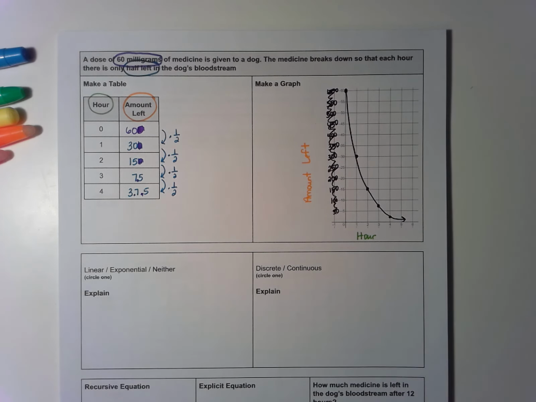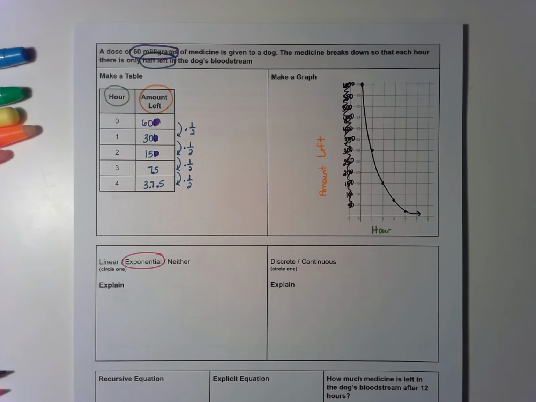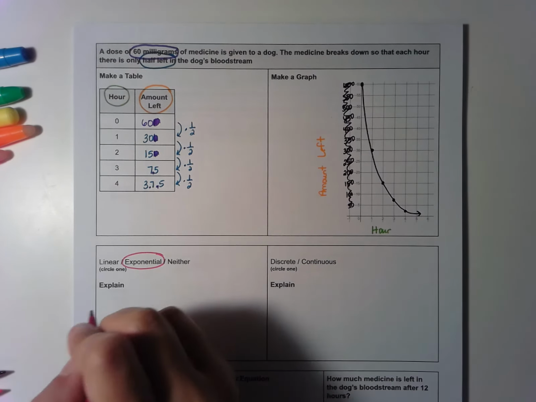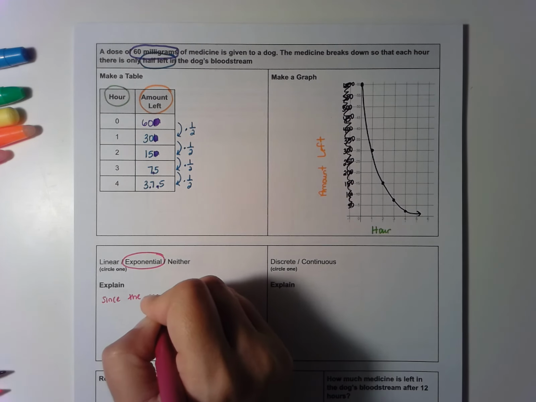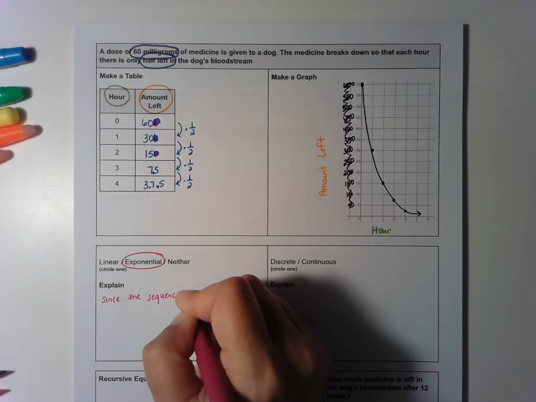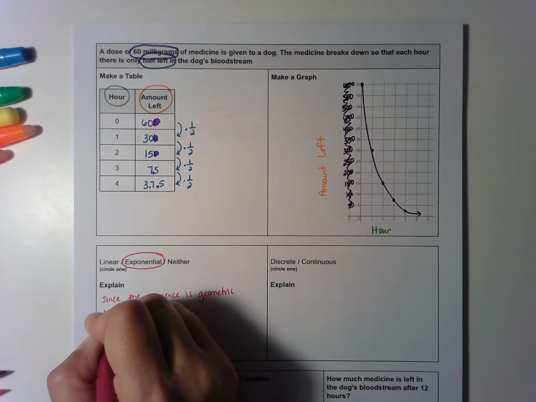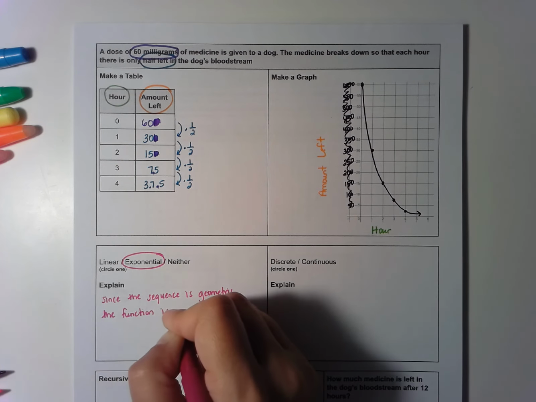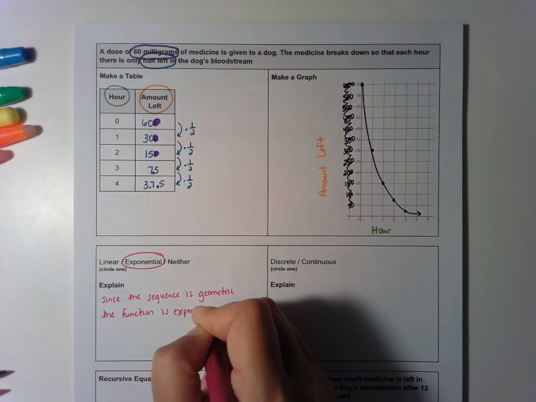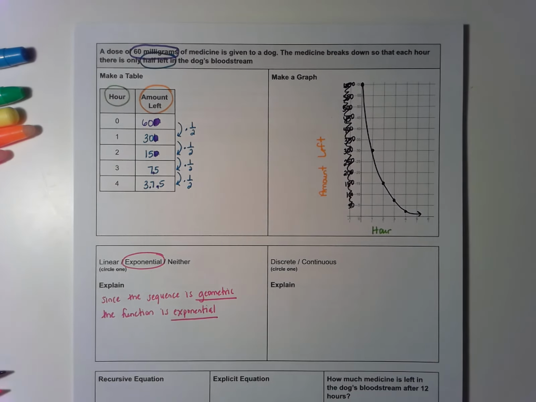Now, when I look at my vocabulary here, I would call this an exponential function because since the pattern is multiplication, this is going to be a geometric sequence. So I would say since the sequence is geometric, the function is exponential. So a geometric sequence always makes an exponential function.